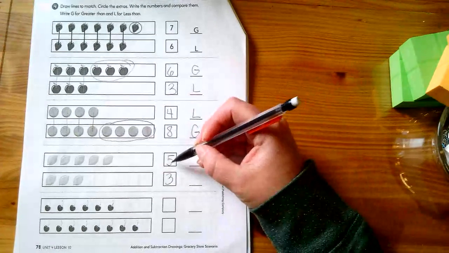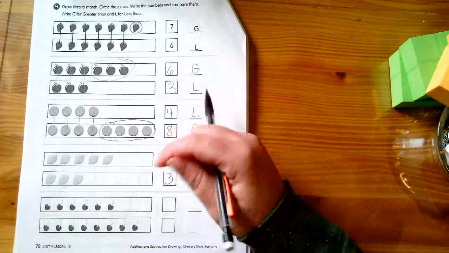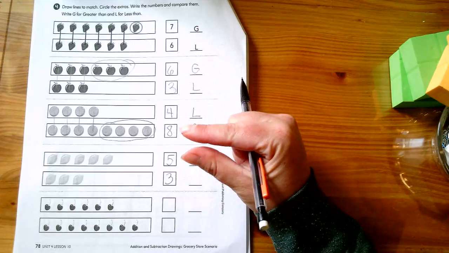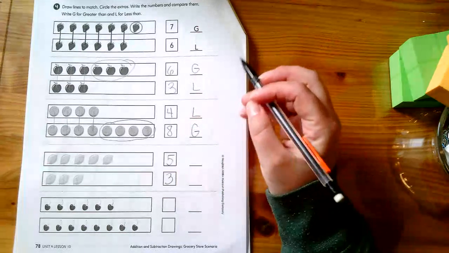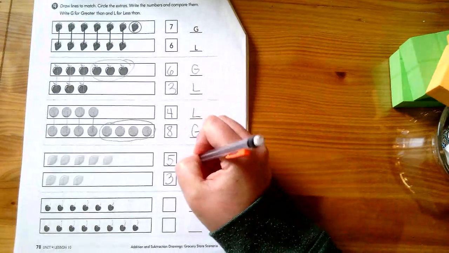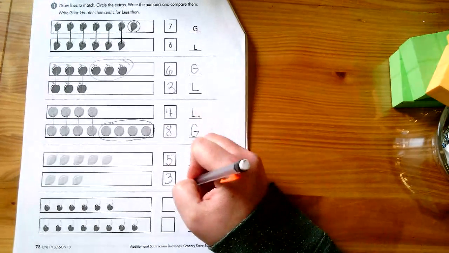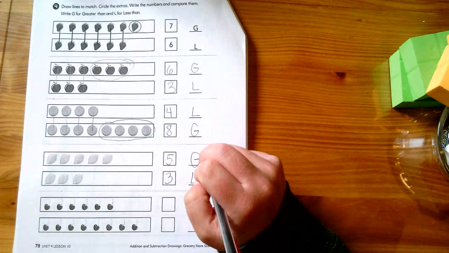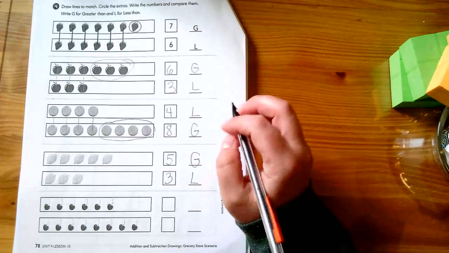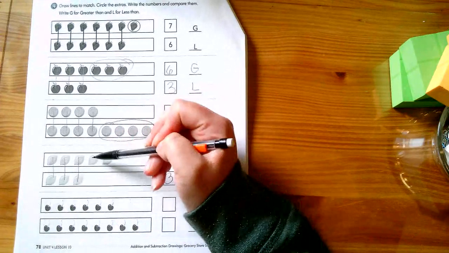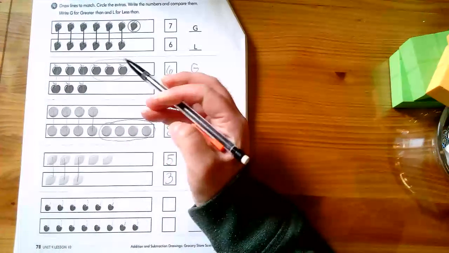Then we decide which number is greater and which number is less. 5 is greater and 3 is less than. Then we have to match up until we can't match anymore, which is right there.